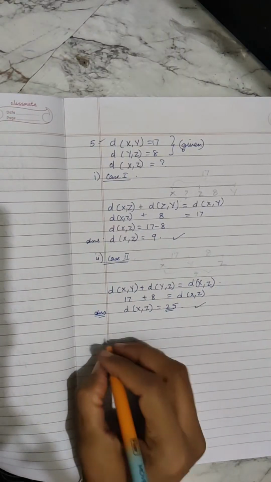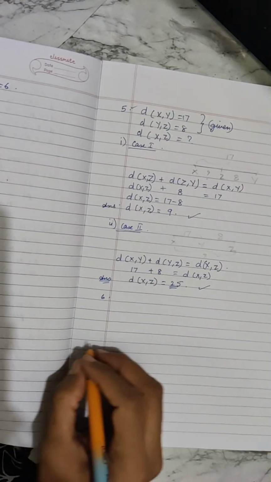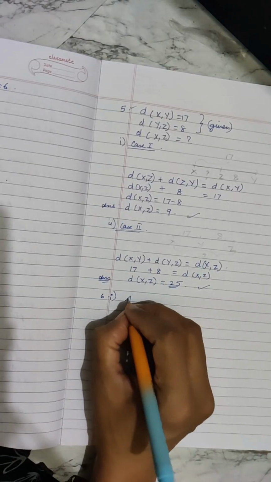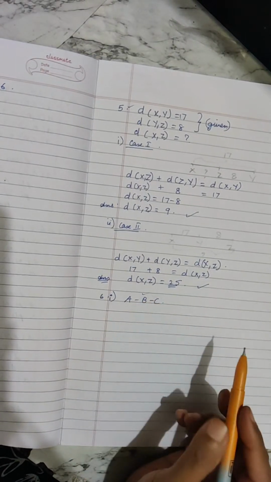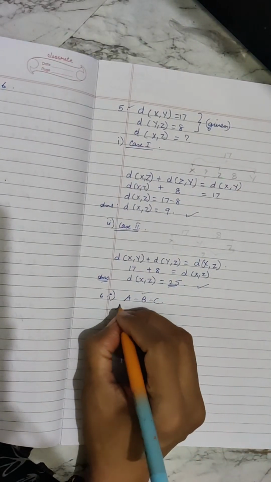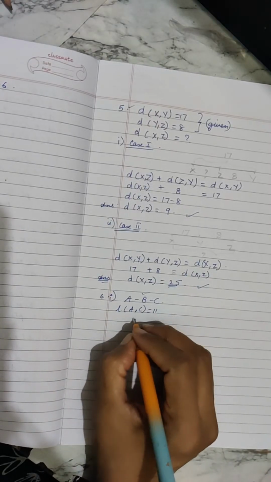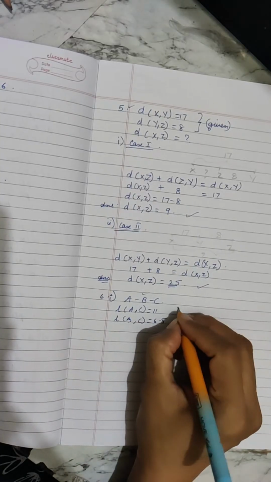Next question, coming to the sixth one. Sketch a figure and write the answers. Now we have sub questions in this. If A-B-C, now they have already given that B is in between, so no need for possibilities. Length AC is 11. Length BC is 6.5. Now this is given.